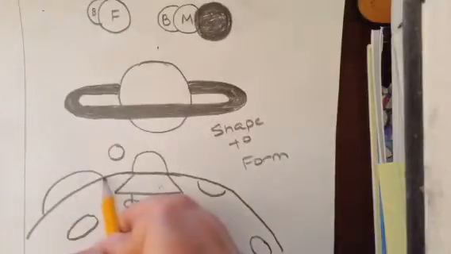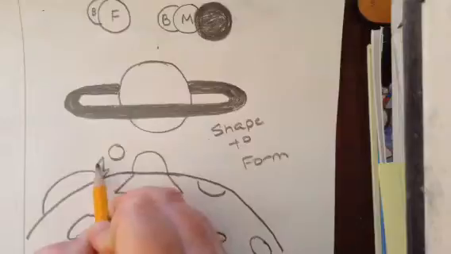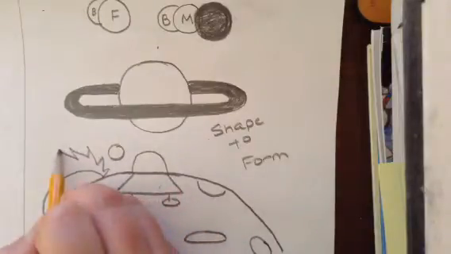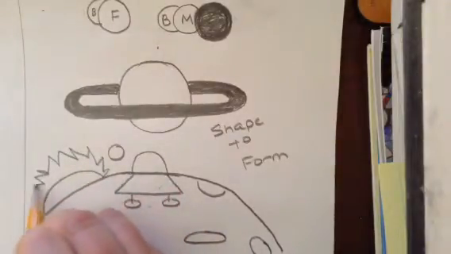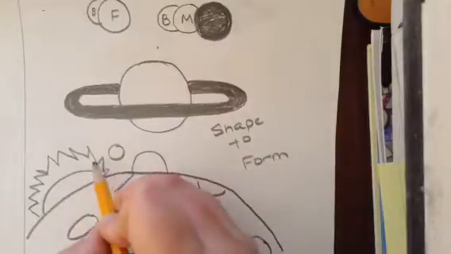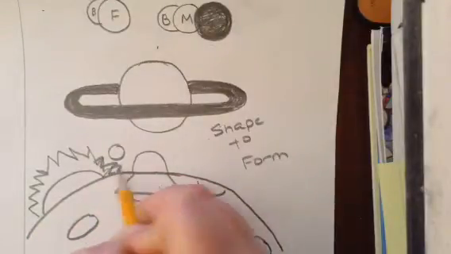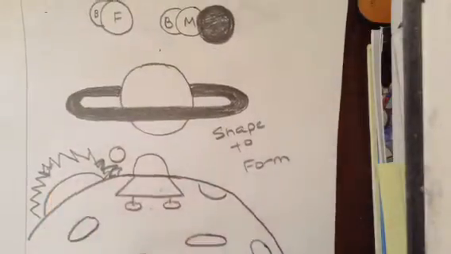Maybe that's going to be the sun. You can use some zigzag lines for that. Or maybe you want to add a rocket ship.